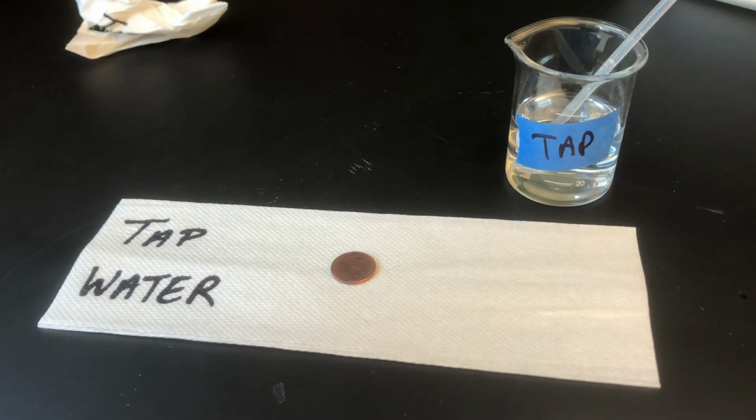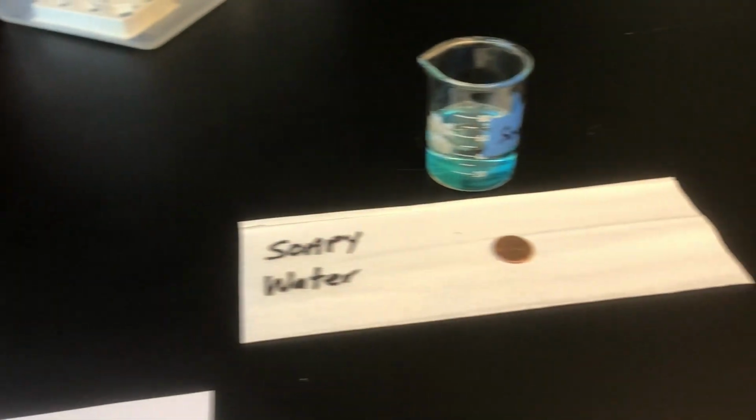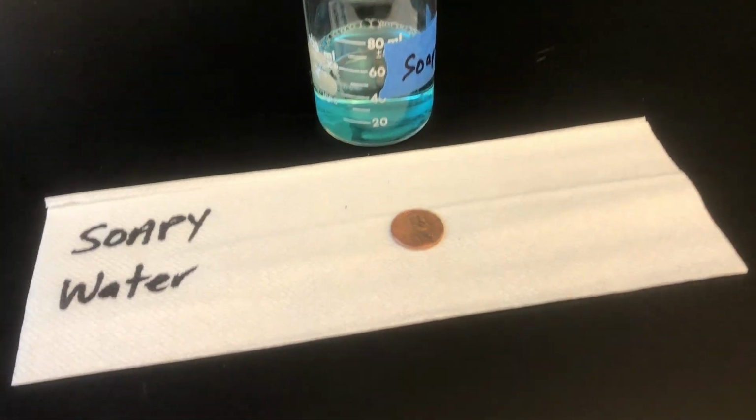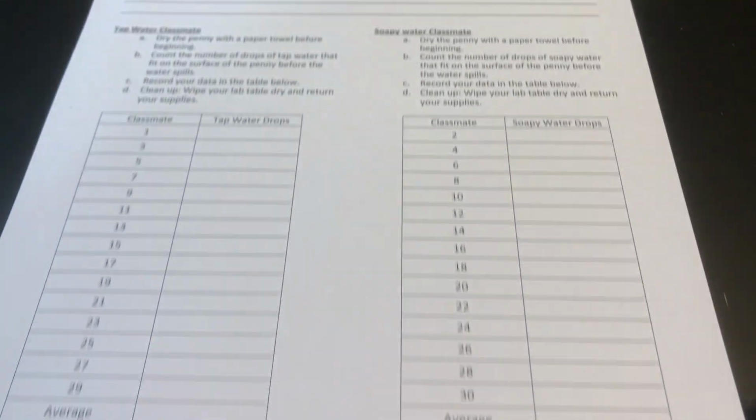I'm going to do a little makeup video lab for students who were maybe absent the other day. So I have a beaker of tap water and a penny. And then over here I have a beaker filled with soapy water and another penny. And then I've got my lab handout here that I'm going to fill in as we go through this.